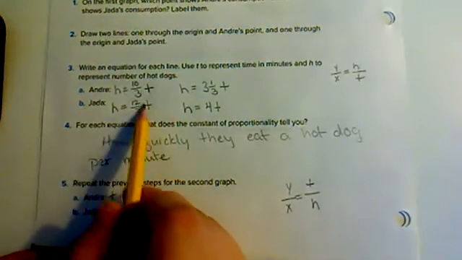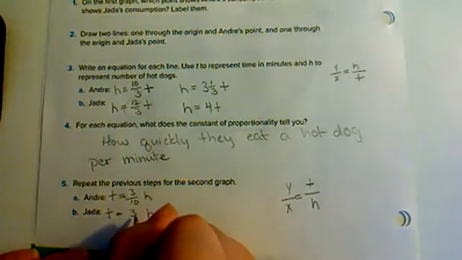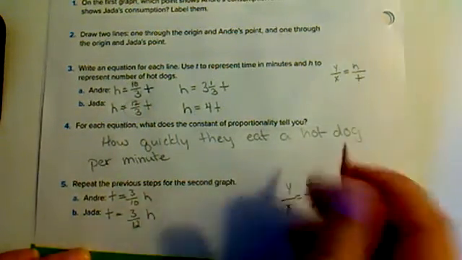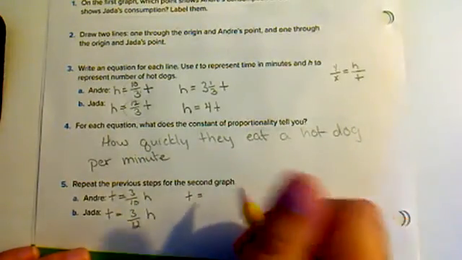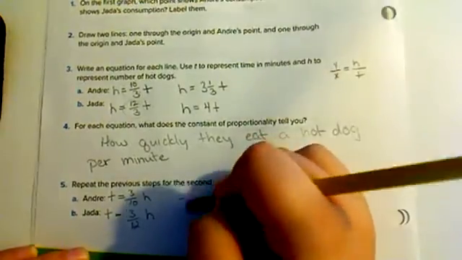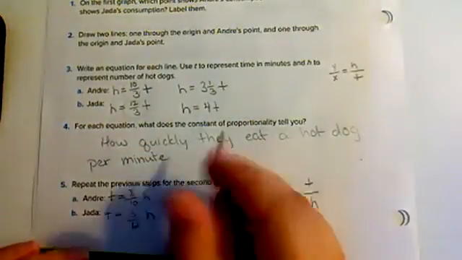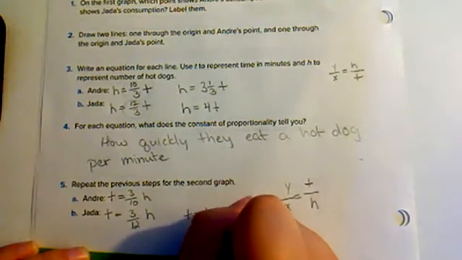Jada had 12/5. We're going to flip that now to be 5/12. And again, you can simplify this if you want. Andre's you can't really simplify, but you can simplify Jada's. So it would be t equals 1/4 of h.